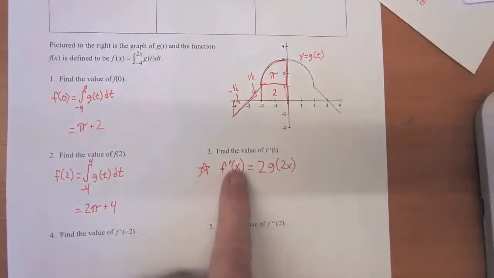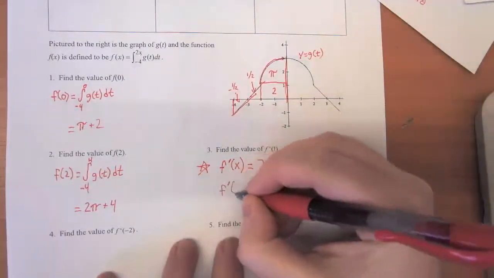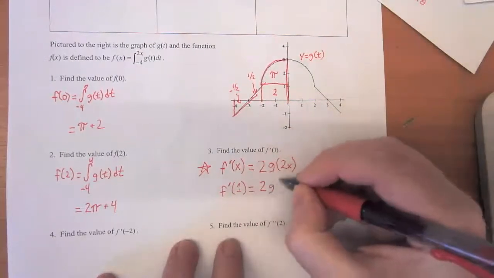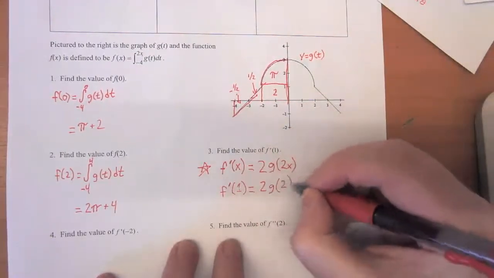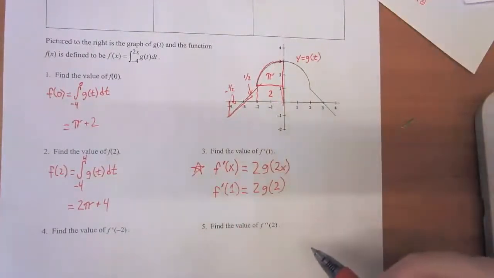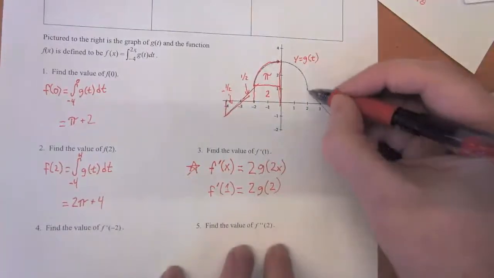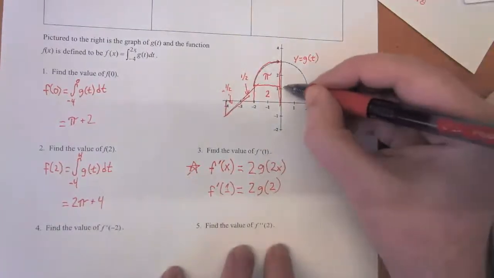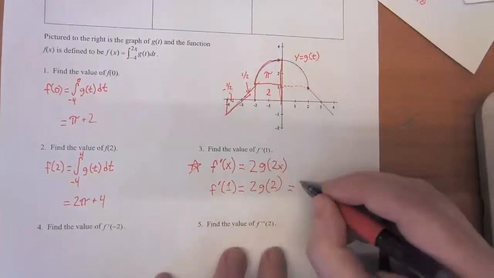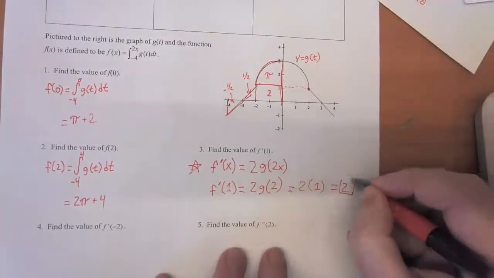Well, I'm just going to take this rule. A function is a rule, and I want to plug in 1 in place of x. So that's 2 times g of 2 times 1, which is 2. What is 2 times g of 2? Well, this is the function g right here. So g of 2 is 1. So that's 2 times 1, which is equal to 2.